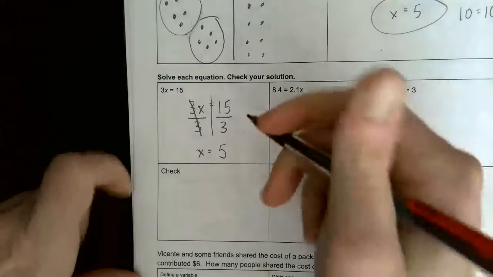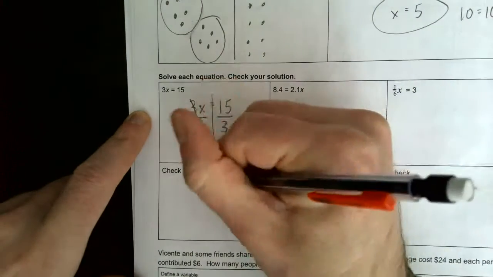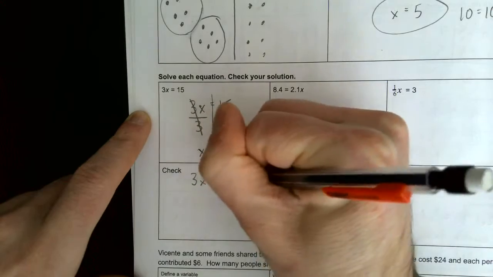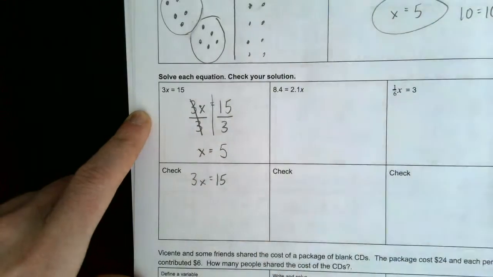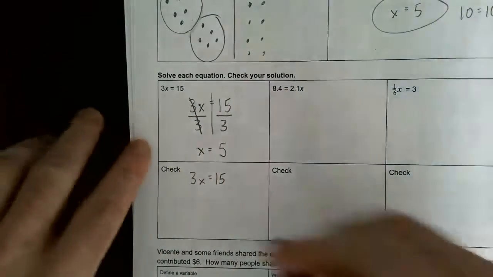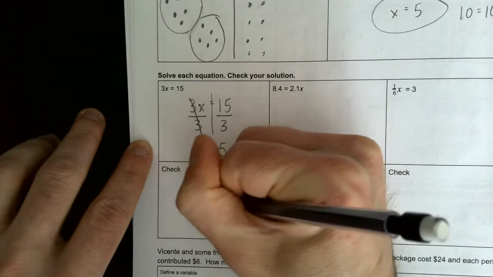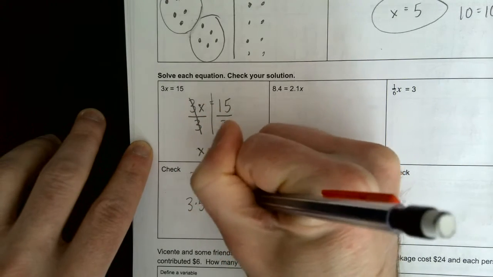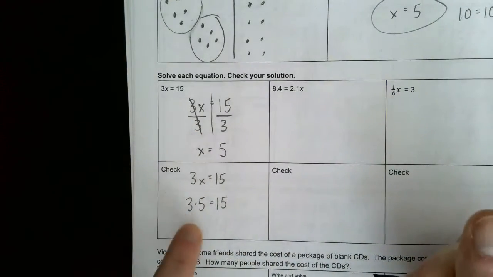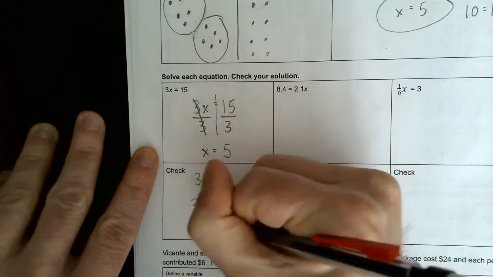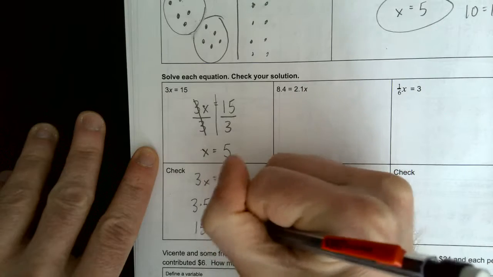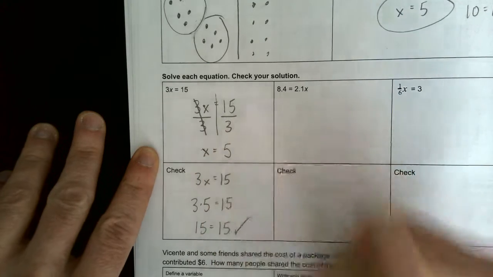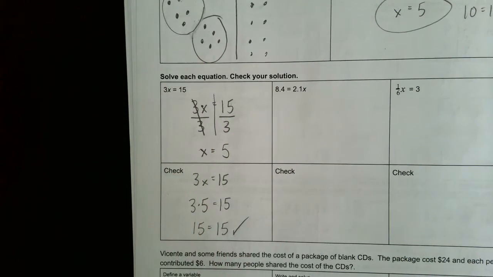All right, so let's check it. We're going to start with the original equation, 3x equals 15. Next step, instead of x, we're going to put 5, but make sure you put like a dot between the 3 and the 5. 15. Well, what's 3 times 5? That's 15. And 15 equals 15. That's a check.